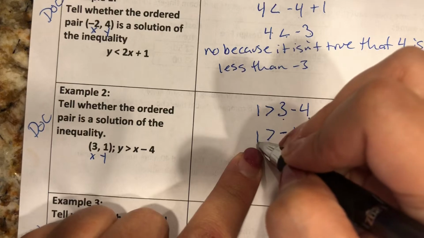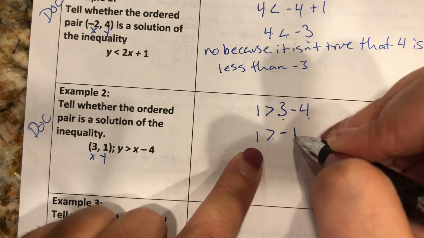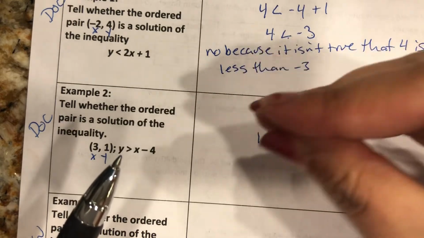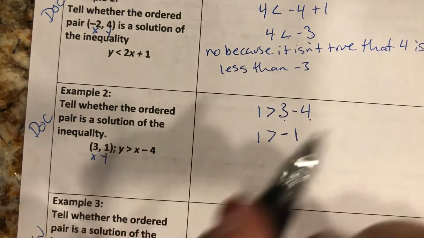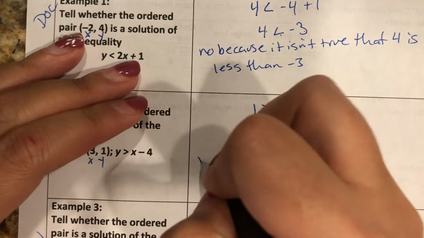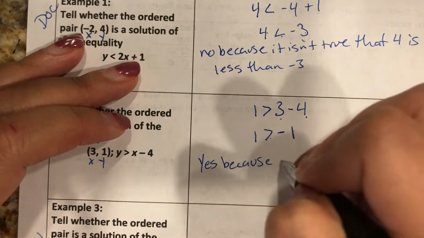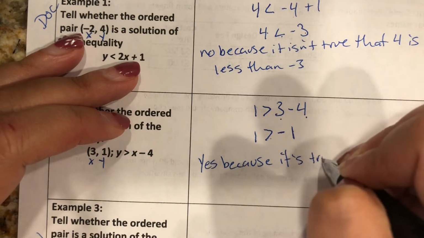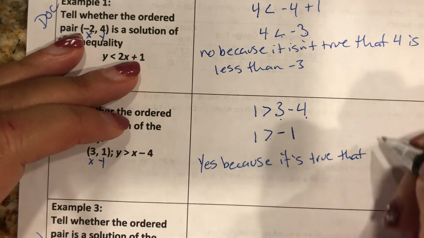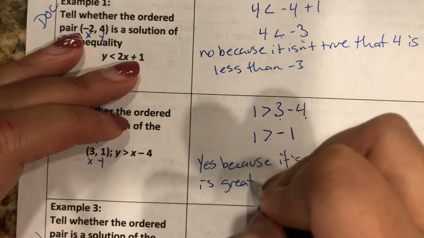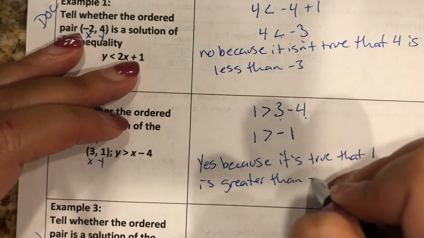So is this true? 1 is greater than -1. So again, is Pac-Man eating the bigger number? Yes. Yes, it is. So yes, because it's true that 1 is greater than -1.